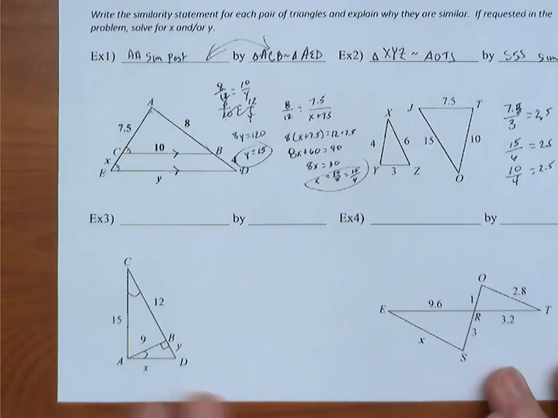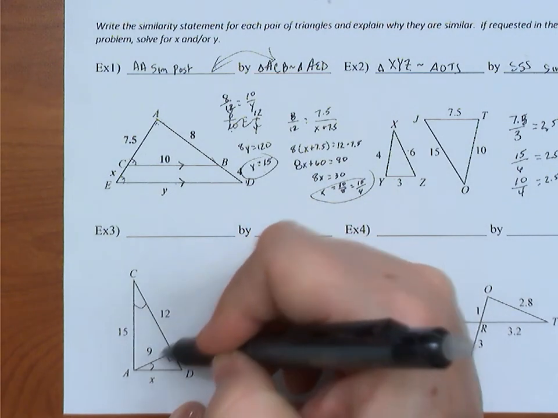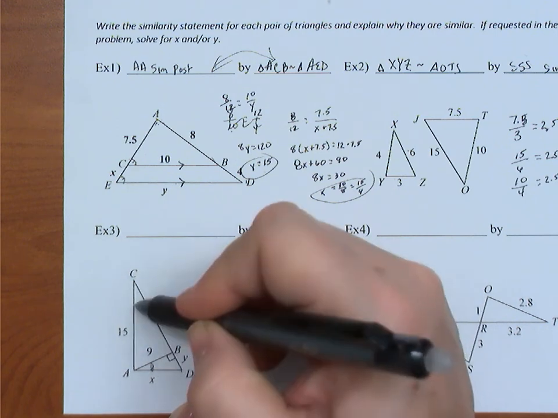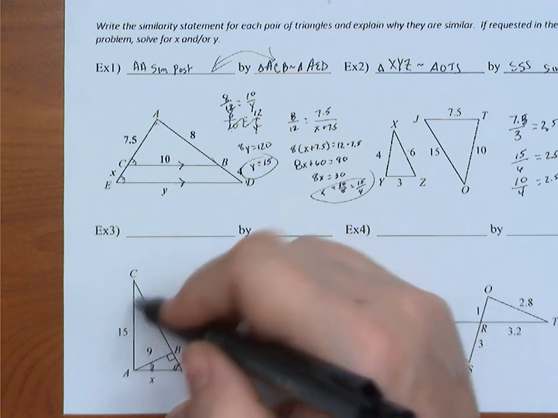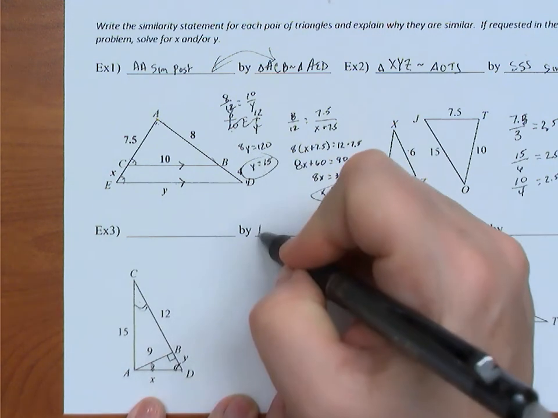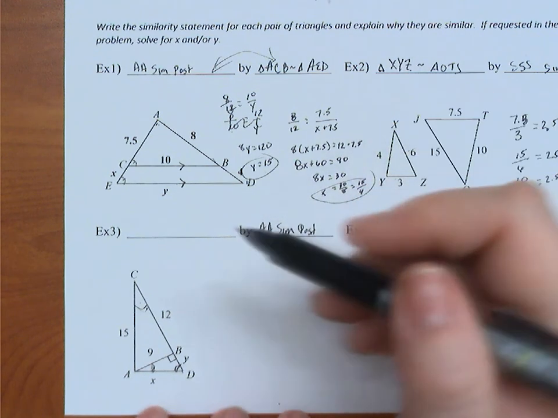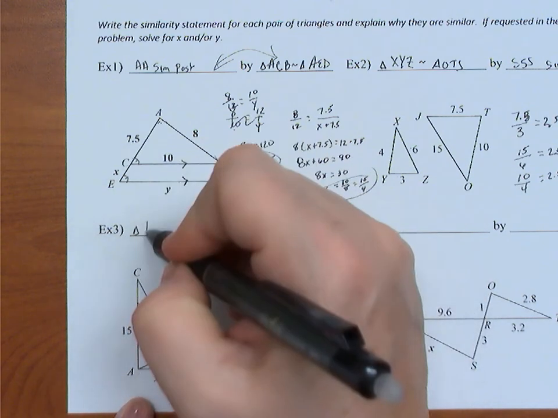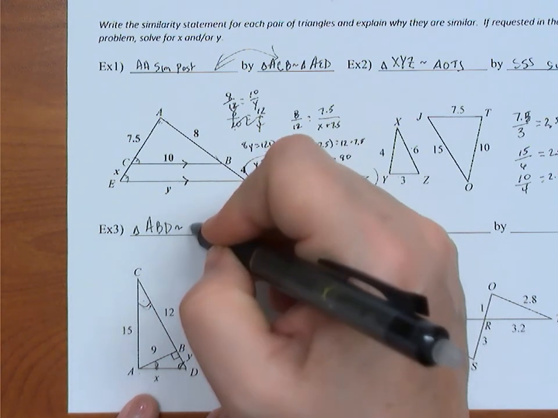Okay, looking at the next problem, I have angle A, in this one angle BAD, is congruent to angle C. They tell me that. So the top of this triangle and the top of that one. And then they both share angle D. So these are definitely similar triangles by the angle similarity postulate. The similarity statement would be that triangle ABD is similar to triangle CAD.